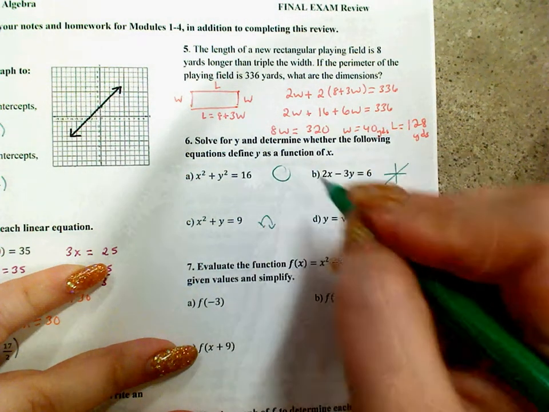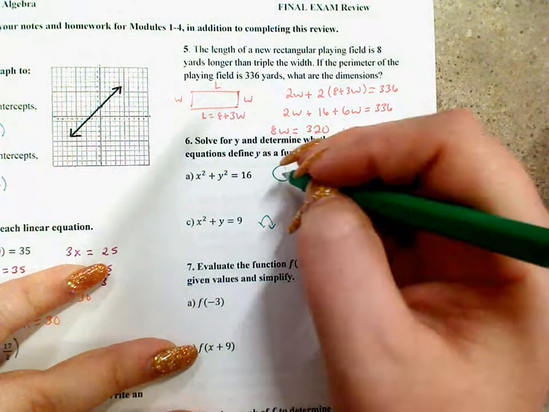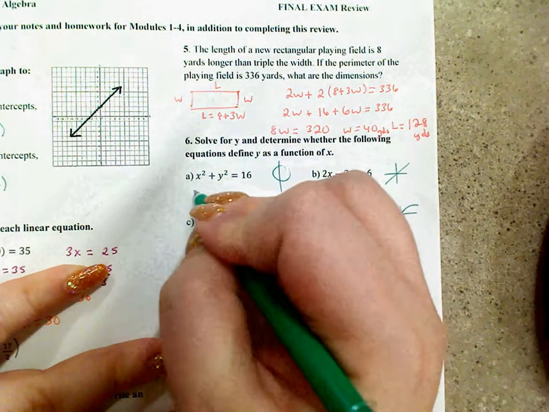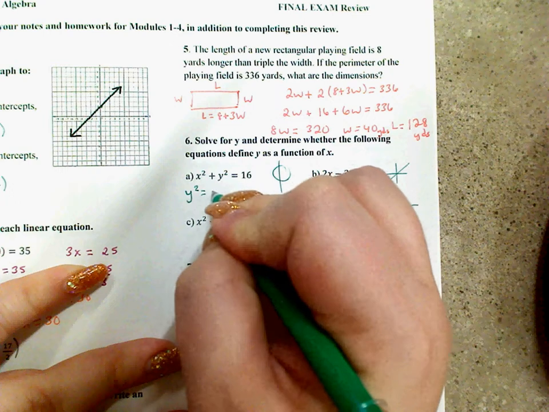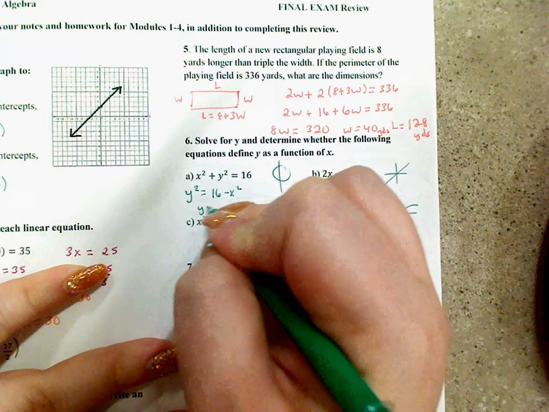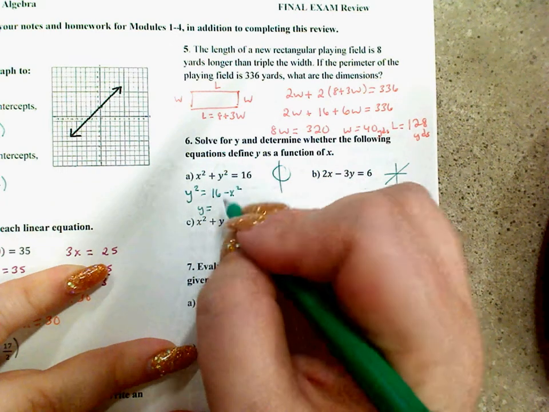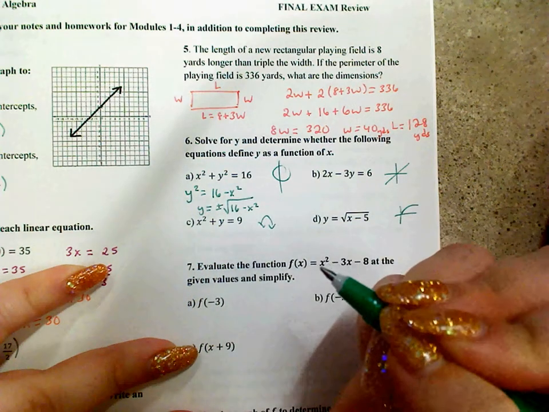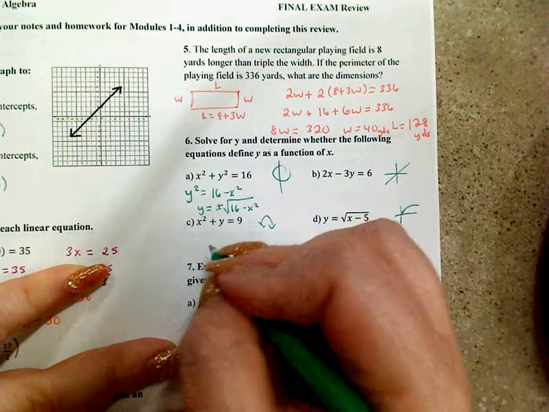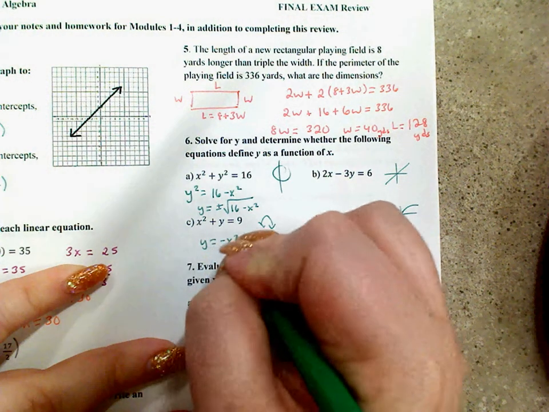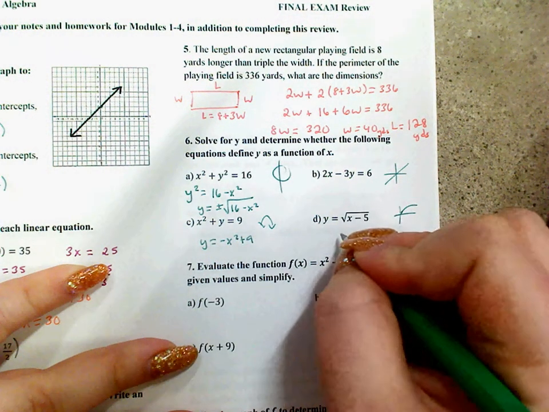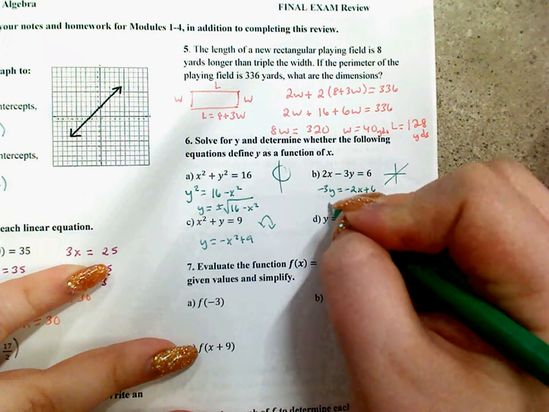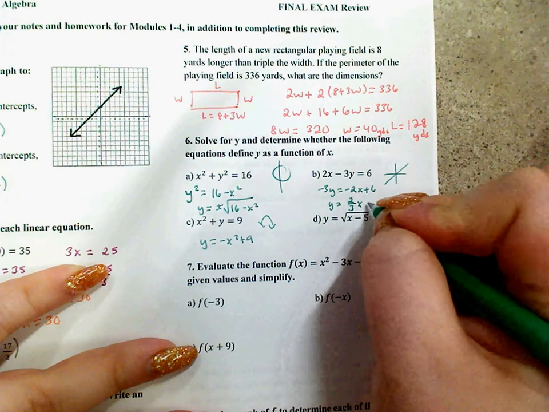Of all of these, only one of them does not pass the vertical line test, so that's pretty much a given that that's the answer. But in order to solve it, we would subtract the x squared, and here's the kicker. Whenever you take the square root, you get 2 answers, which means it's not a function, it's 2 functions. Here we would get negative x squared plus 9. That's already solved, and here we've got negative 3y equals negative 2x plus 6. Y equals 2/3 x minus 2.